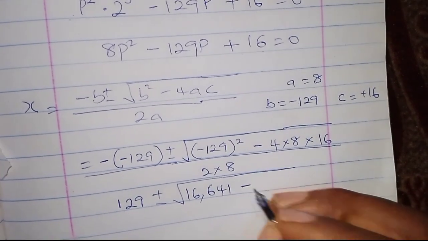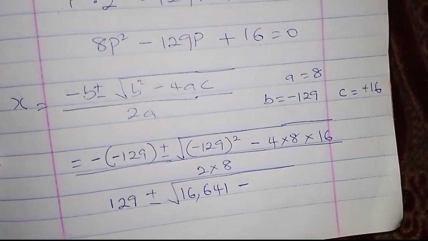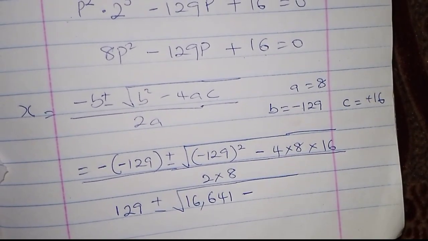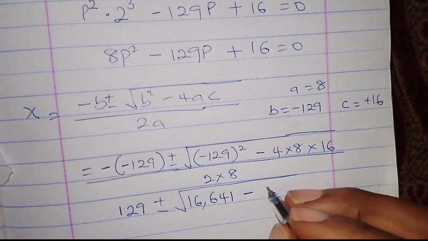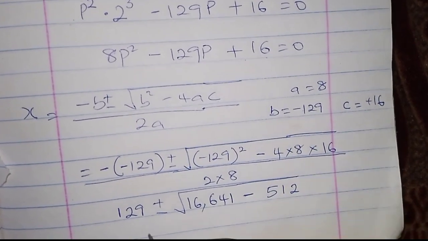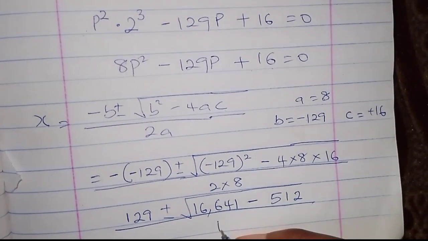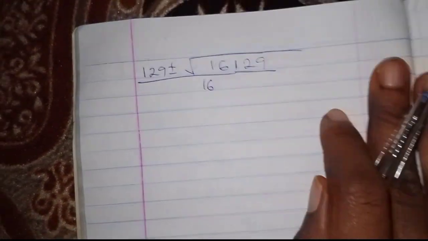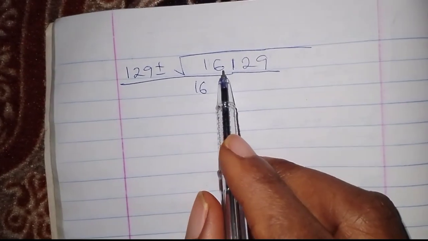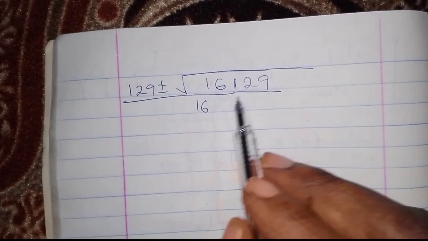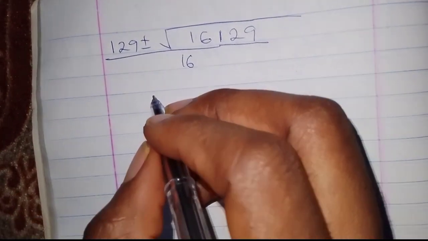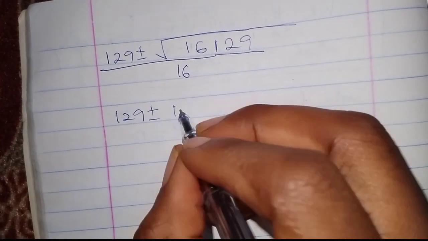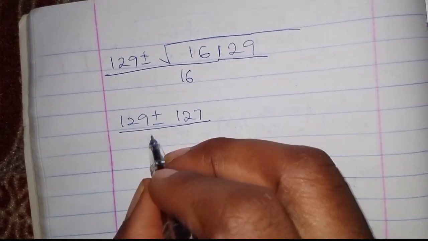16,641 minus 32, because 4 times 8 is 32, times 16, that will give us 512 all over 16. So when we subtract, we'll have 16,129, and this is the new stage where we are. So 129 plus or minus, the square root of this will give us 127 all over 16.